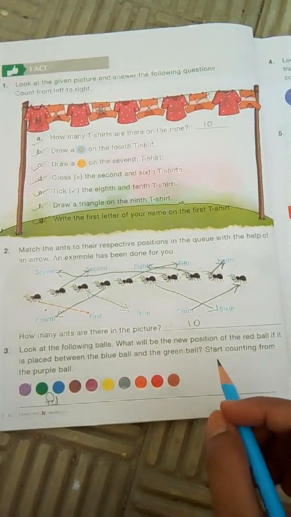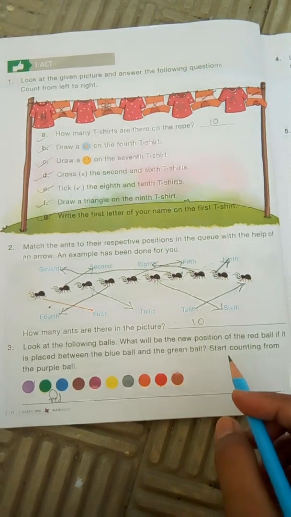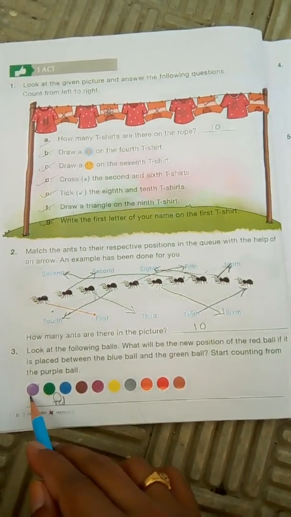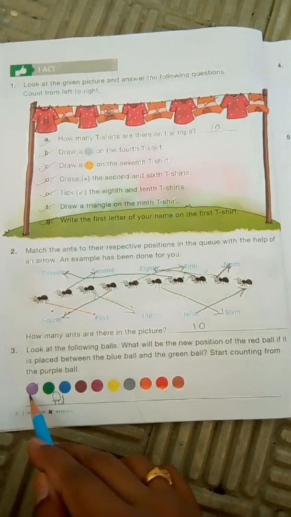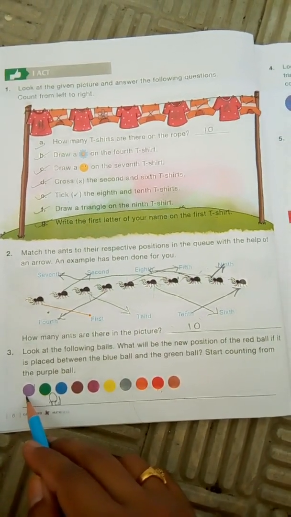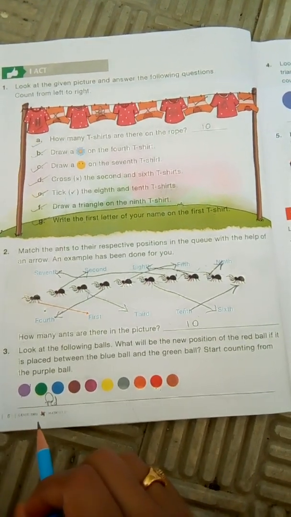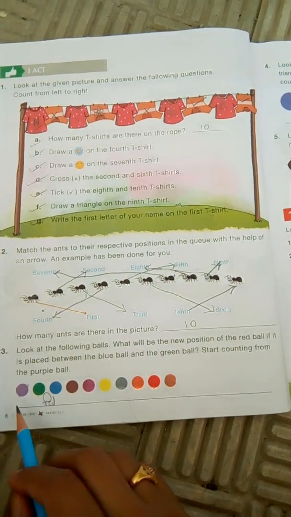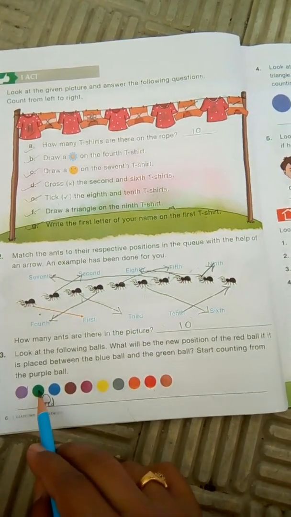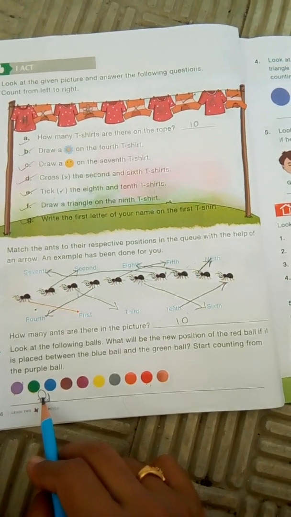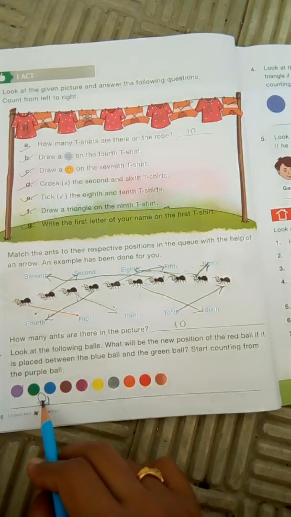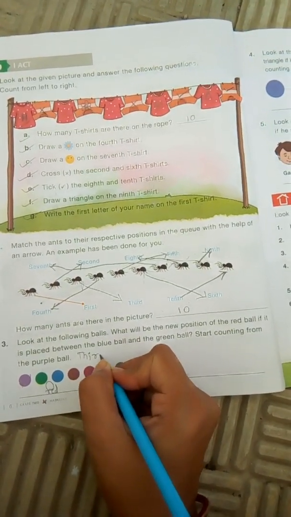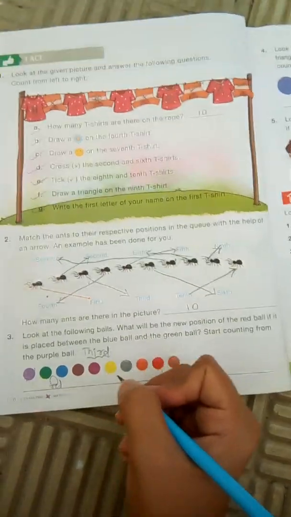Now again listen to what they are asking in the question. Start counting from the purple ball. So here is the first one, the purple ball. Now we have to count from here in ordinal style. First, second, third. Now what is the position of the red ball? Third. So what is our answer? Third. This one is our answer.